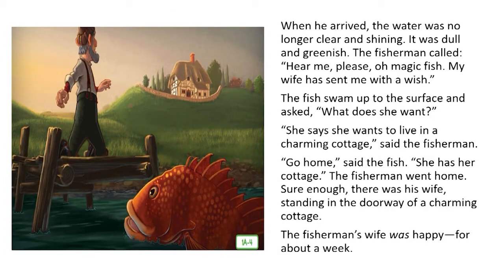When he arrived, the water was no longer clear and shining. It was dull and greenish. The fisherman called, "Hear me, please, oh magic fish. My wife has sent me with a wish." The fish swam up to the surface and asked, "What does she want?" "She says she wants to live in a charming cottage," said the fisherman. "Go home," said the fish. "She has her cottage." The fisherman went home.